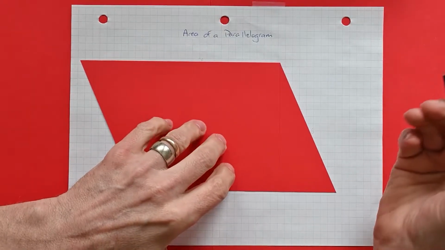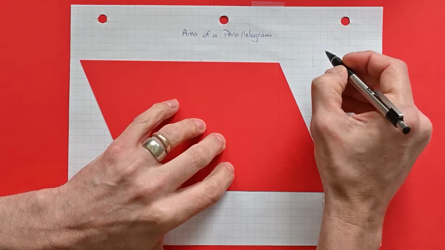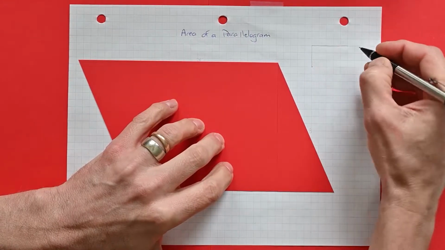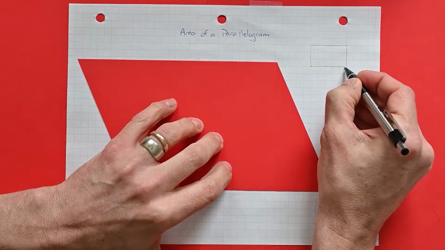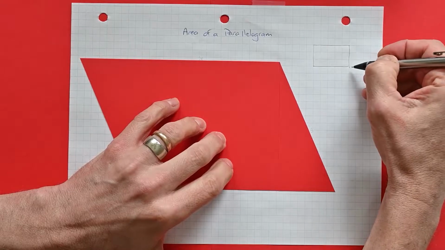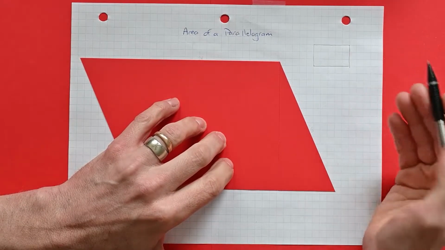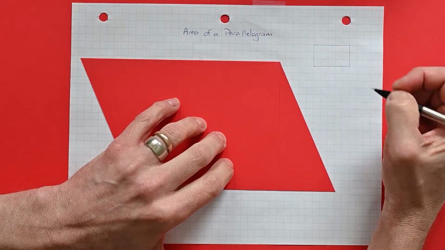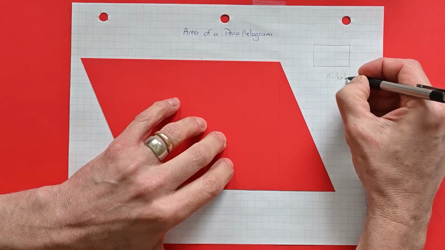So you just looked at the idea that if we have a given rectangle, I'm just going to draw one here, hopefully that shows up okay. If we have a given rectangle, we can find its area by multiplying its base times its height. Sometimes people use the language length times width. It doesn't really matter what we call it. But the area will be the base times the height.